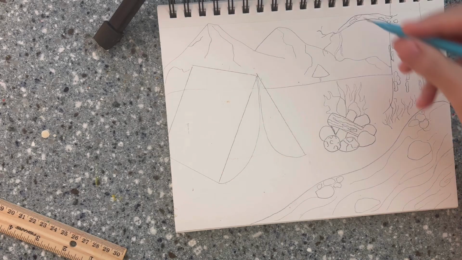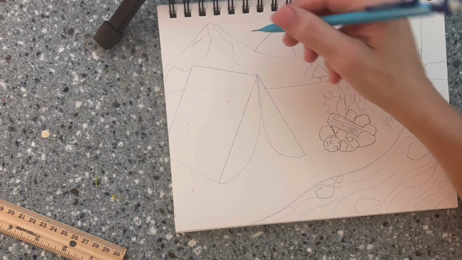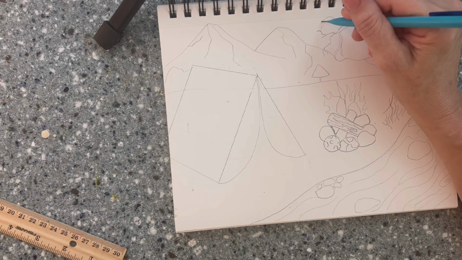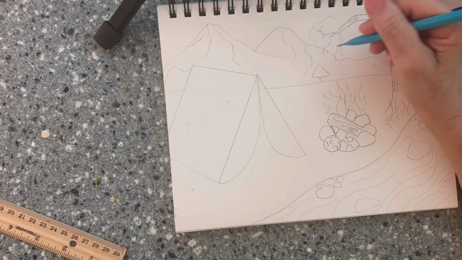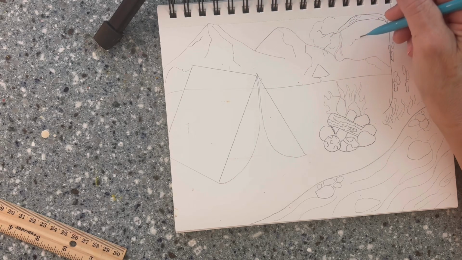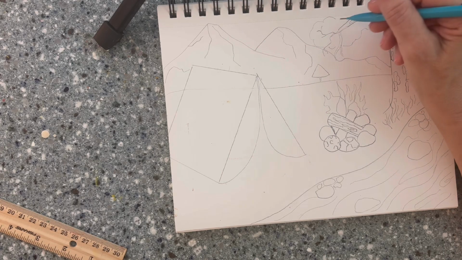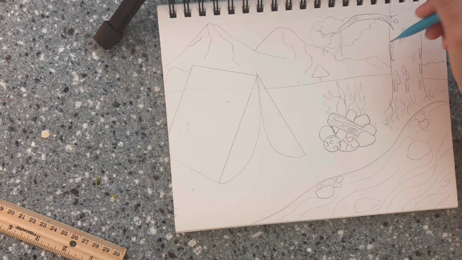Even clouds have texture. So I could make a cloud behind here, and it is supposed to look more fluffy. It doesn't have to be rounded like you normally see. It could be something like wiggly lines.